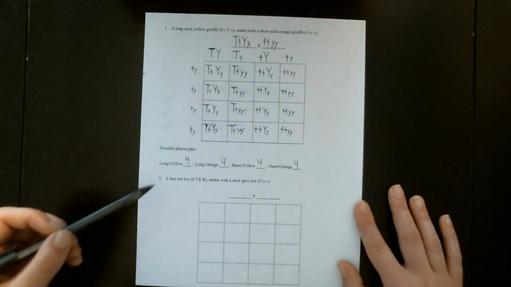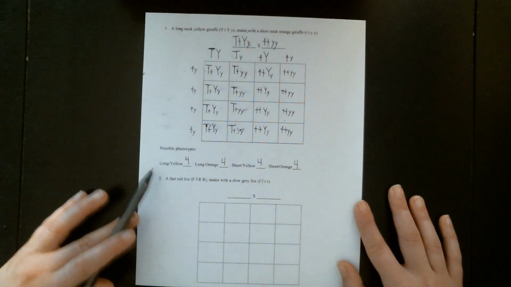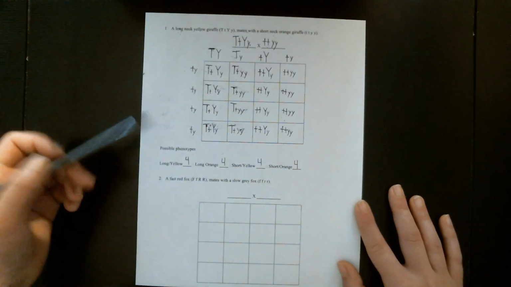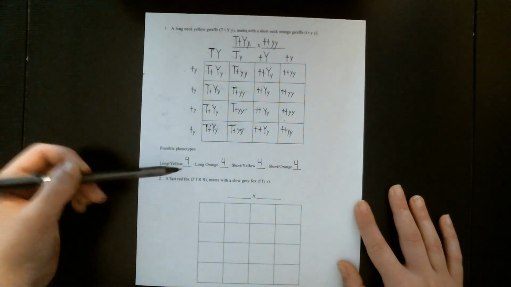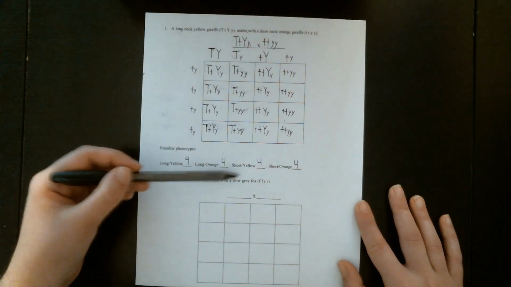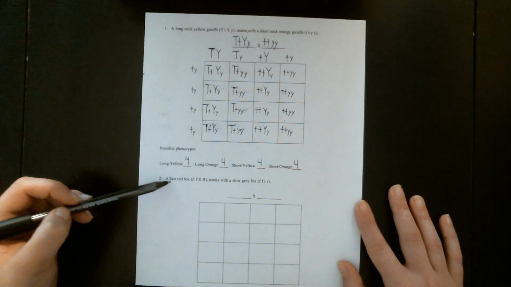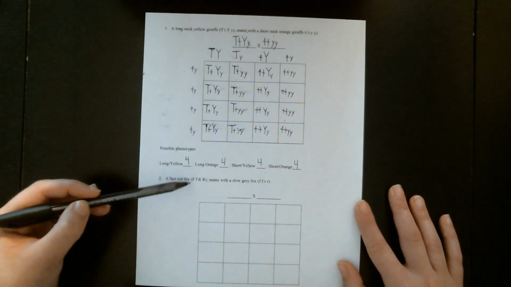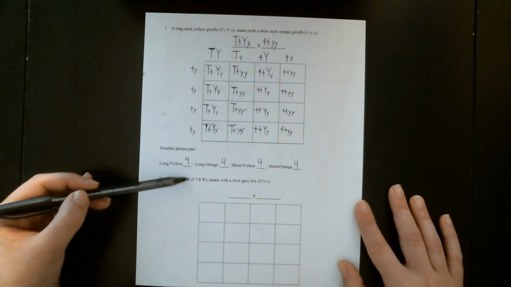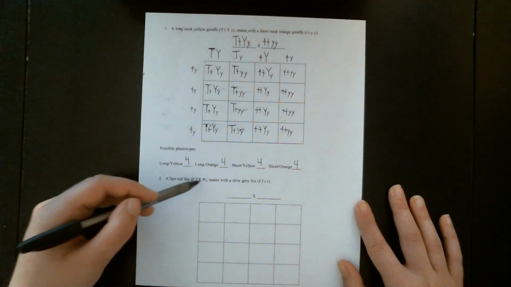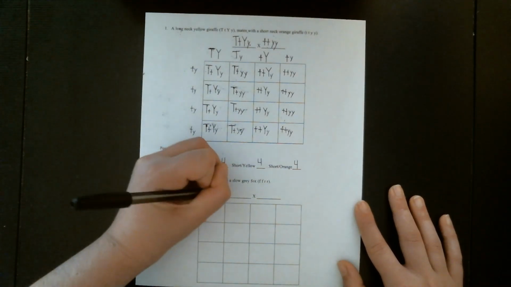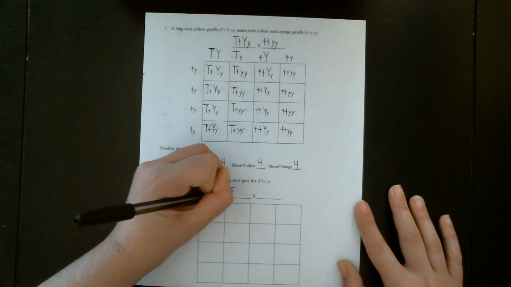Okay, next we're going to do this one. So we've got a fast red fox and a slow gray fox. So again, we know that fast and red must be dominant because this guy's got some big capital letters. So let's see.